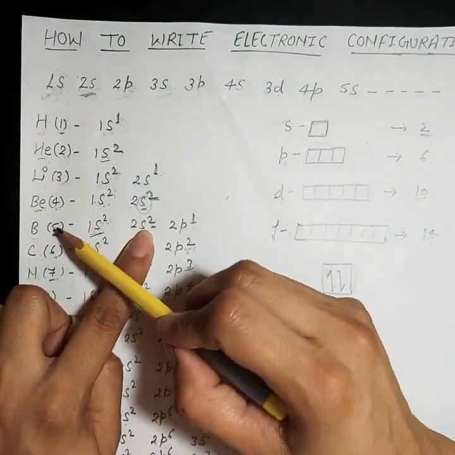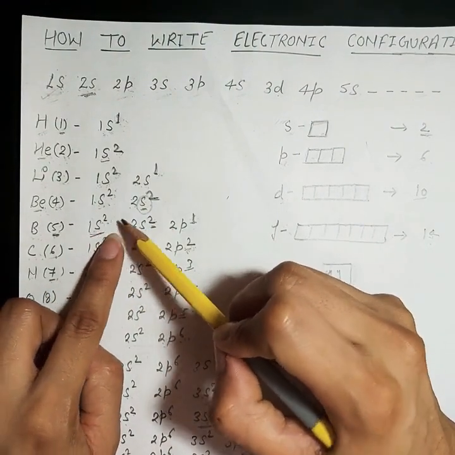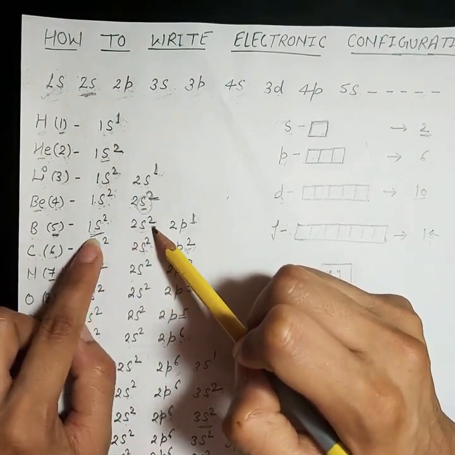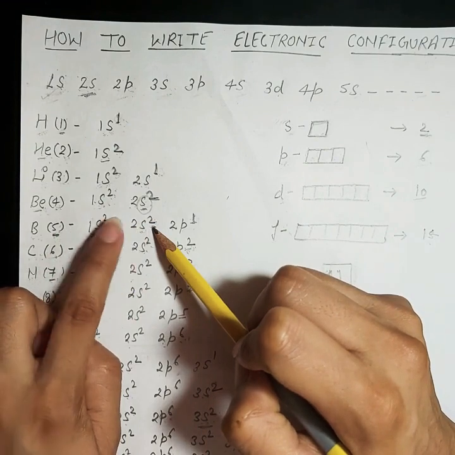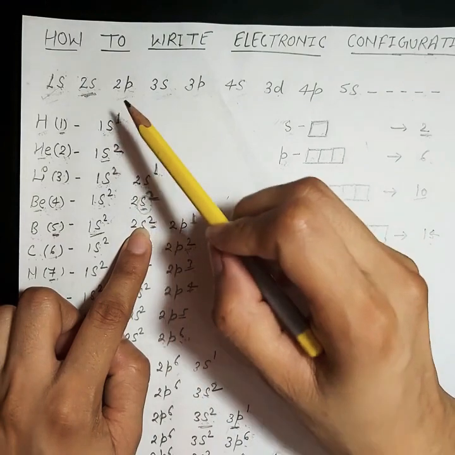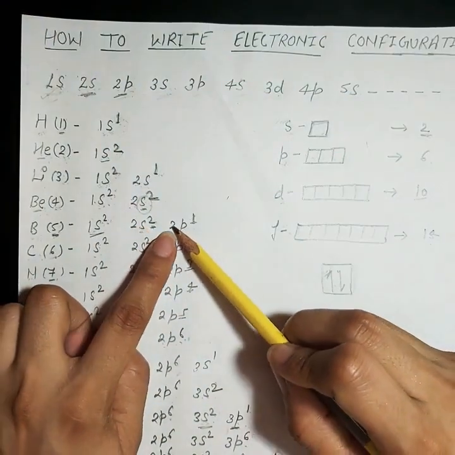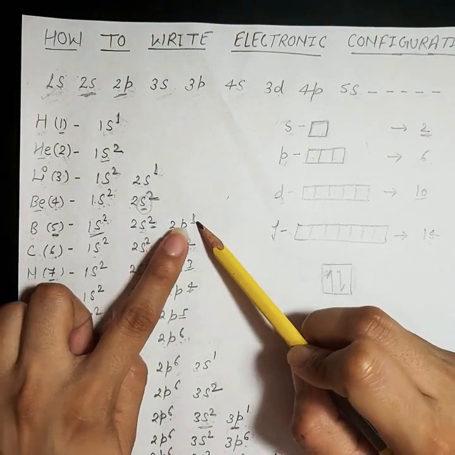Now as we have to distribute 5 electrons, and by writing 1s2 and 2s2, we have already distributed 4 electrons, but 1 electron is remaining here. So for the remaining electron, we will use this new suborbit, which is 2p here. So we will write 2p1.